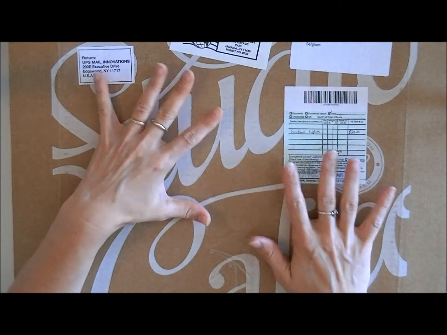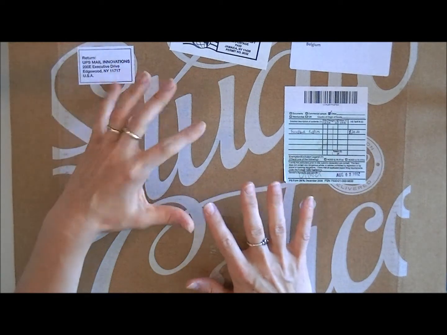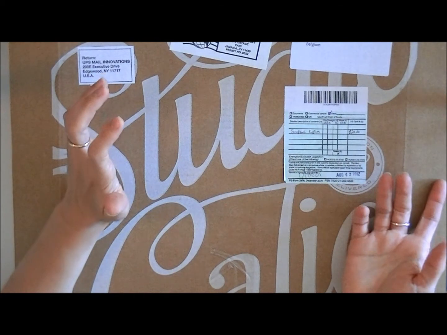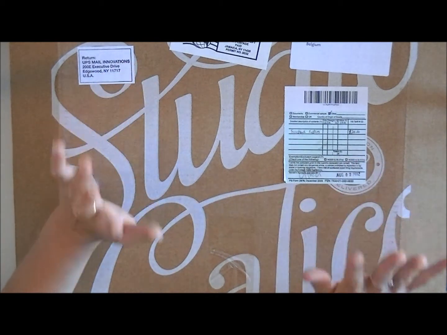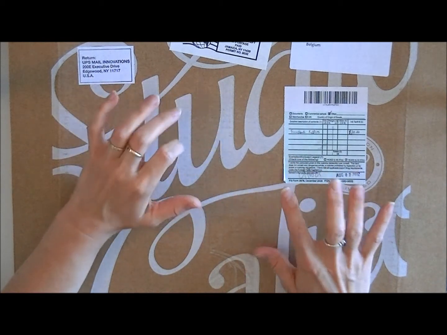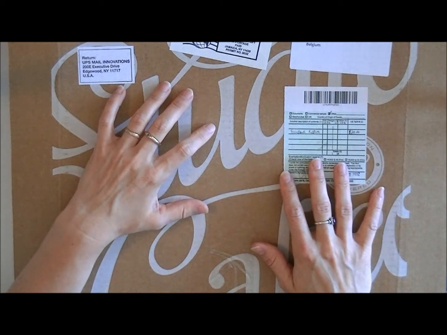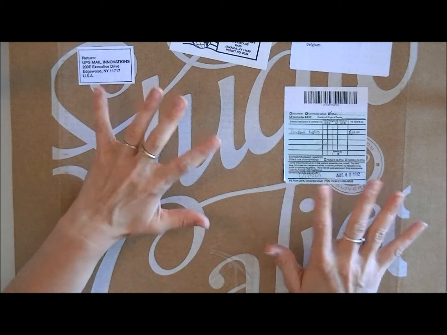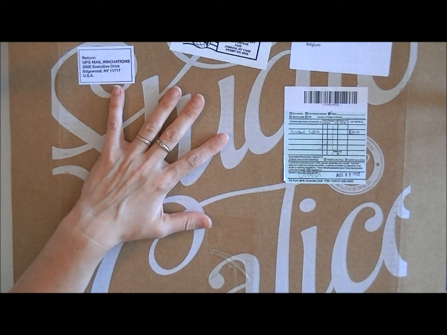So the 3 options are sticking to one brand with their collections. The second one is having a kit that you order. So this one is the Studio Calico one, but I'm so excited. I'm going to be getting some new kits, and they're from the Scraptastic Club. So if you want to check those out, I'll put a link on the blog post as well. They look fabulous. I can't wait to start working with those either.